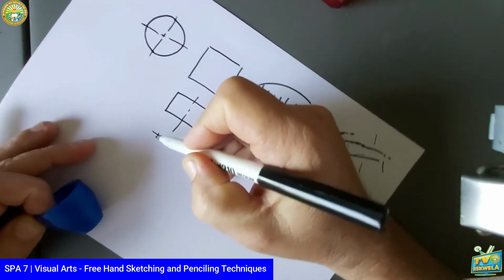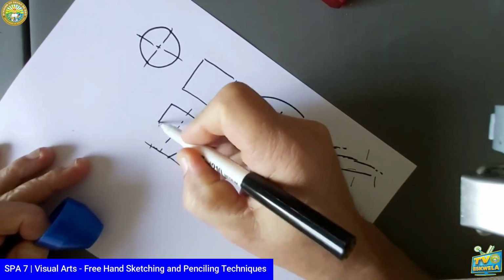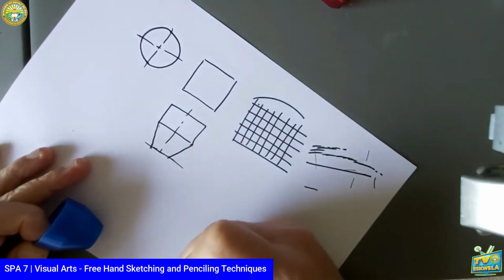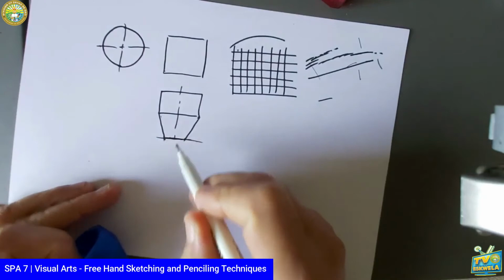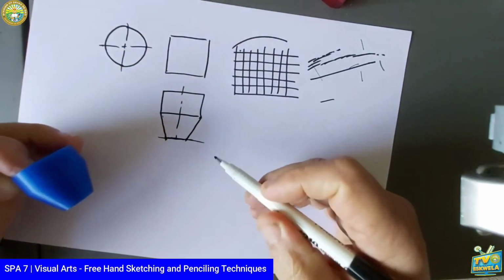Do the same thing here. Turn the paper a bit. See, I'm twisting it to make it easy for my hand. Move the paper around rather than you moving around. So it's from here to here. There it is. And now we've got roughly what that shape looks like. It's only a sample.